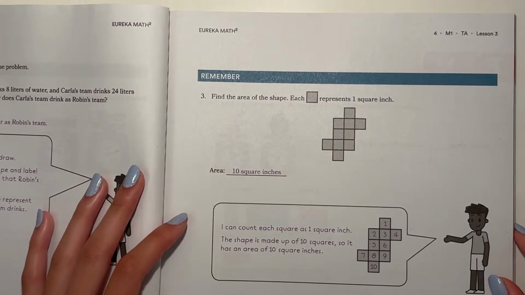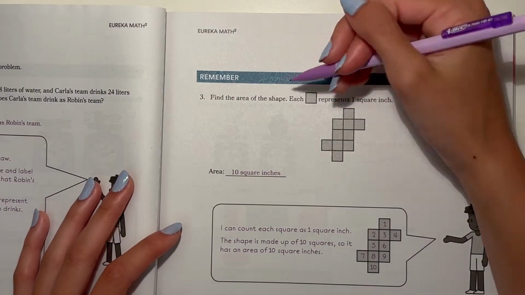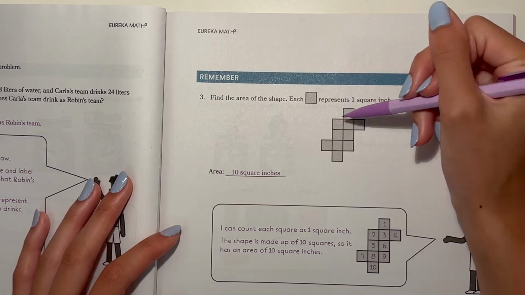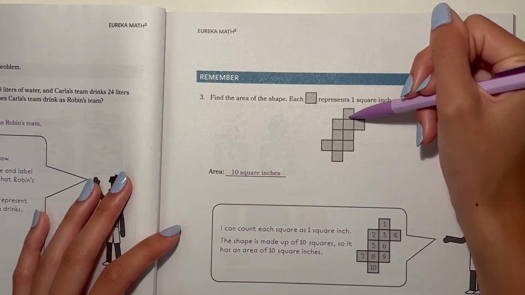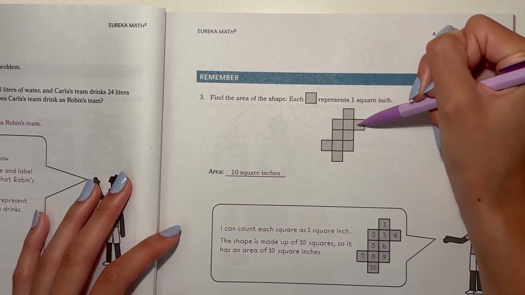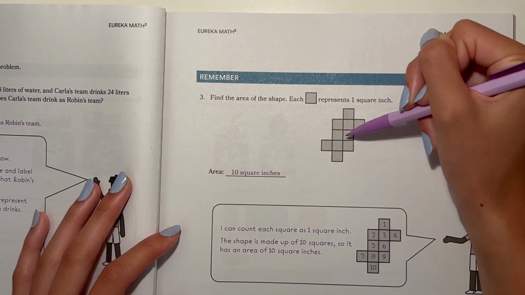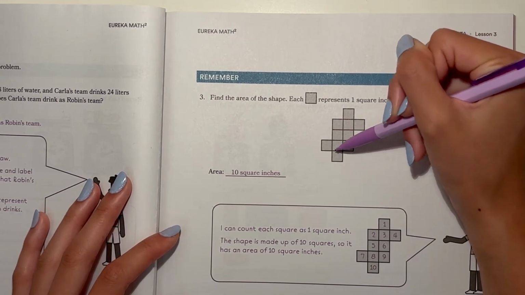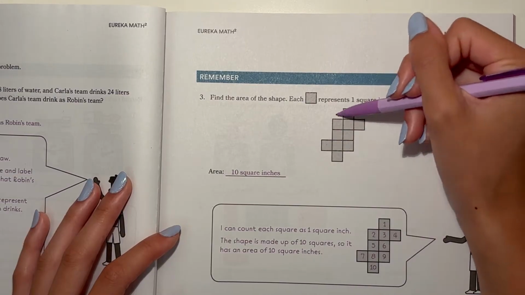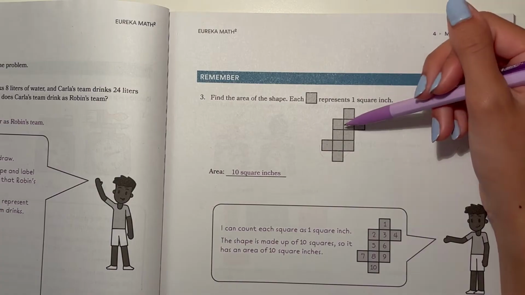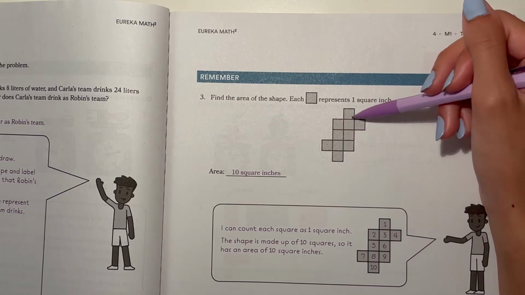Number 3, find the area of the shape. Each square represents 1 square inch. So what you can do is count the number of squares. We have 1, 2, 3, 4, 5, 6, 7, 8, 9, 10. So the area would be 10 square inches, because that is how much space this shape takes up.